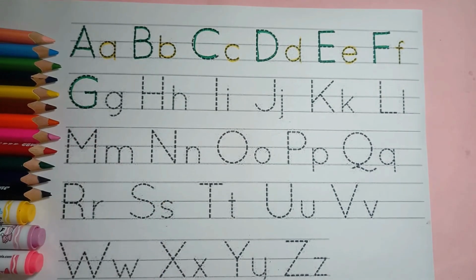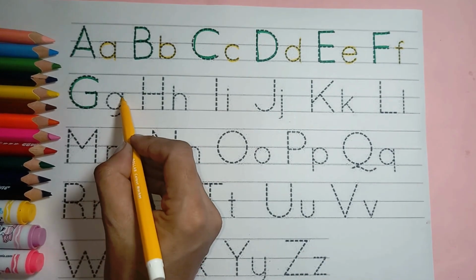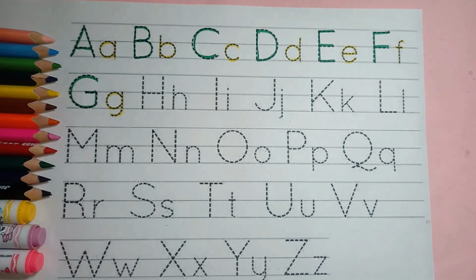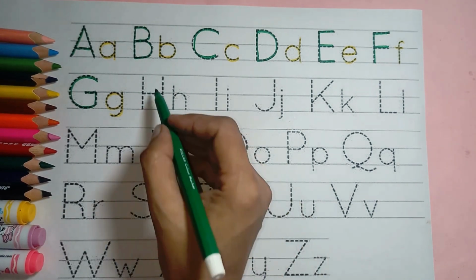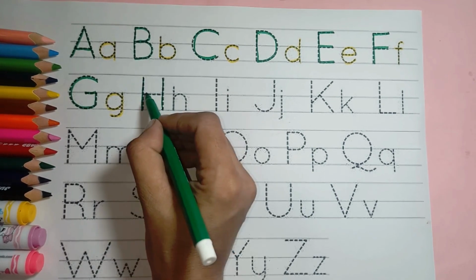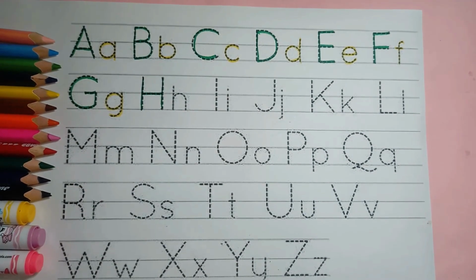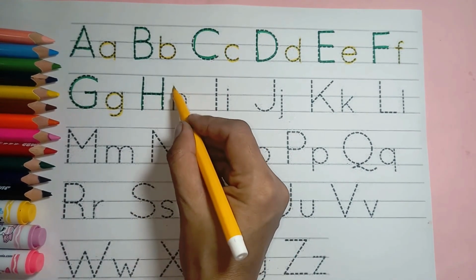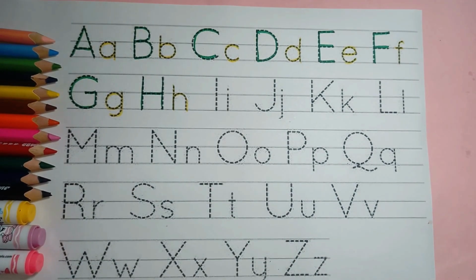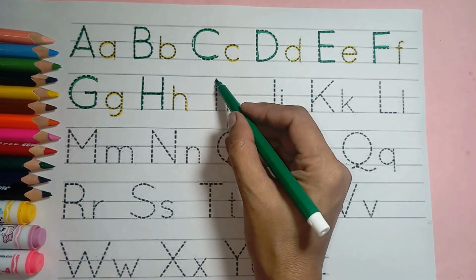G is for giraffe. Small letter G. Capital letter H. H is for house. Small letter H. Capital letter I.